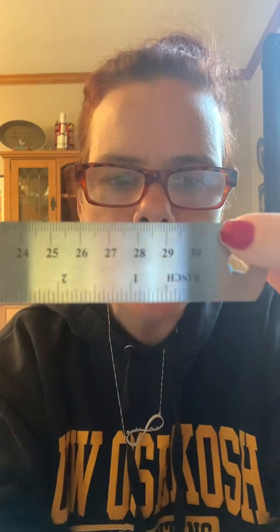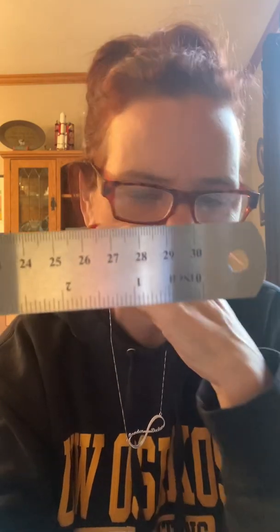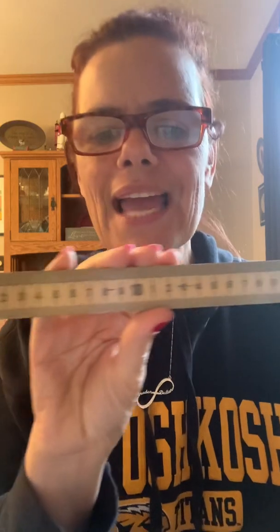Now on your ruler, it might have a couple of millimeters after. It just depends on the ruler. So that's 30 centimeters. Then here we have a meter stick. These numbers here are centimeters, and all those spaces in between are millimeters.